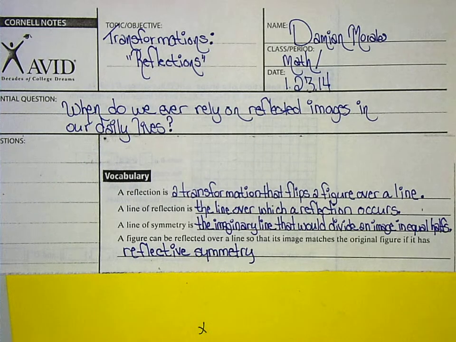Hey, good morning, guys. Today we're going to continue our study of transformations and we'll be working with reflections today. So if you haven't already, make sure you fill out the heading of your Cornell notes and put your name, the class and period, and today's date. Our topic is still transformations, and today's objective is going to be working with reflections.